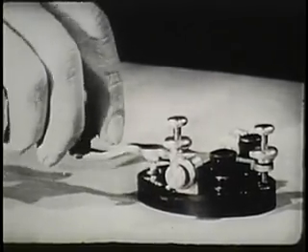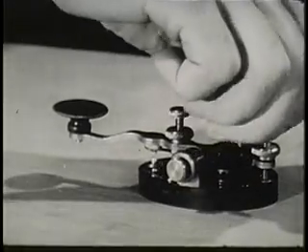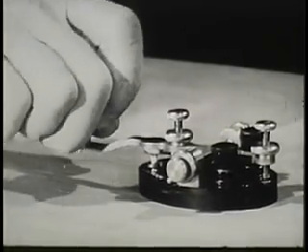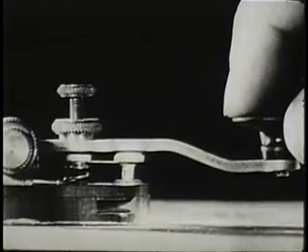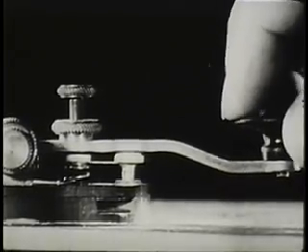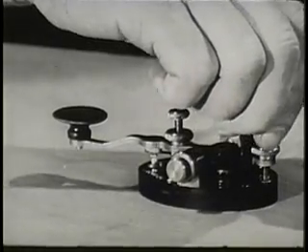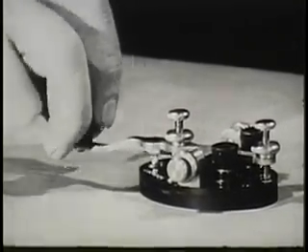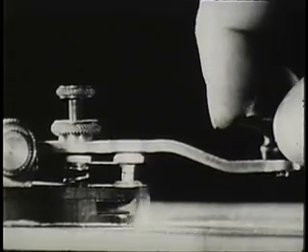If the contacts are too far apart, sending will be erratic. If the contacts are too close together, sending becomes an effort. Adjust the gap screw so that the space between the contacts is 1/32 of an inch. This is correct.